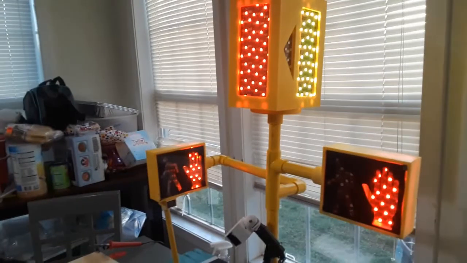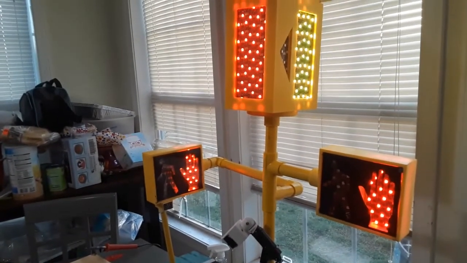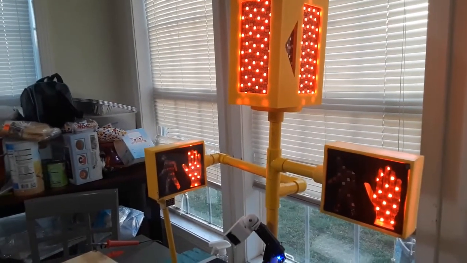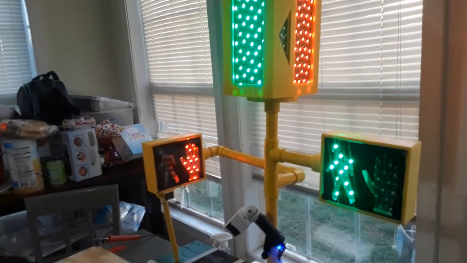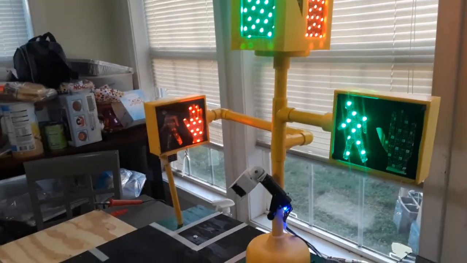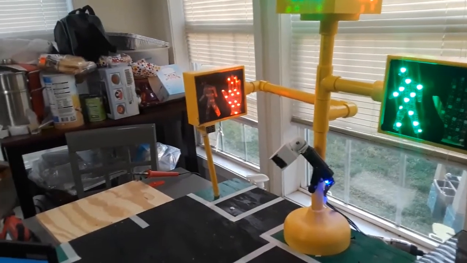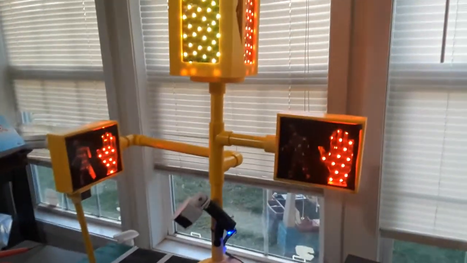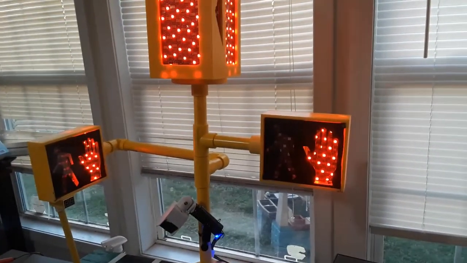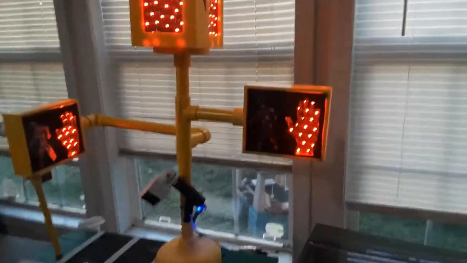It switches over. Once it switches over, the north-south can go, but it's a much shorter time than the east-west.